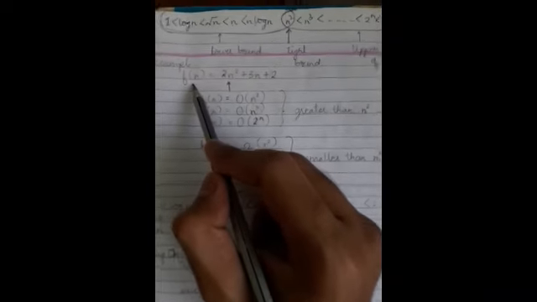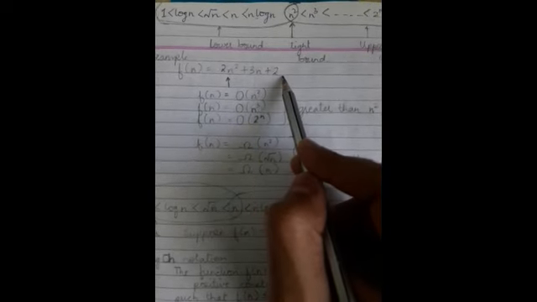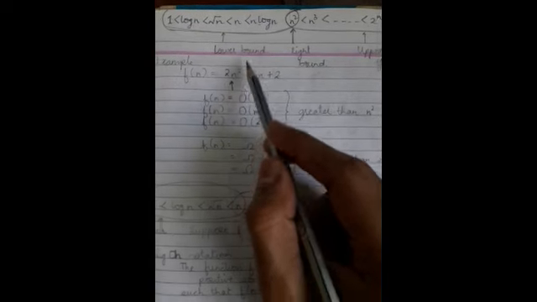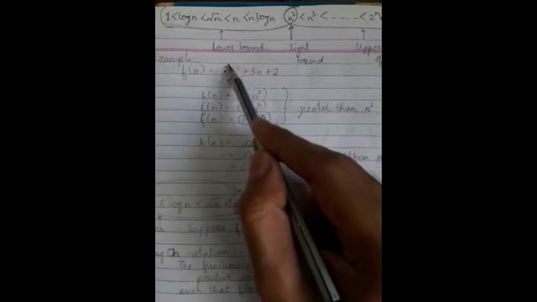We have a function over here, f of n is equal to 2n square plus 3n plus 2. The highest order of this polynomial is n square.